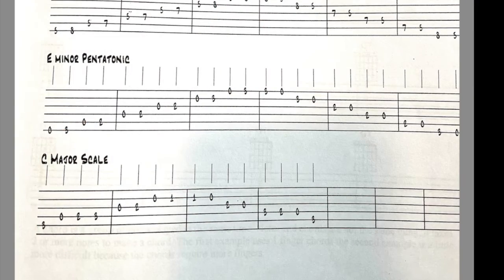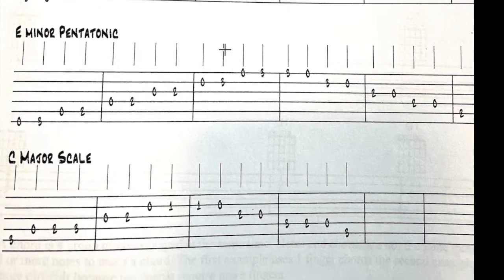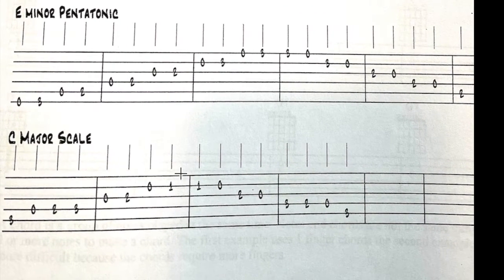Okay, so what we have here is an example of tablature. And with this, you'll see it looks a lot different from what we were looking at before. Here we have lines with numbers on them rather than those notes that we had before. And if I can just increase the size here, you'll notice we have 6 lines. With standard notation, which we were looking at before, you only have 5 lines and each line is a note. With tablature, each line is representing a string.